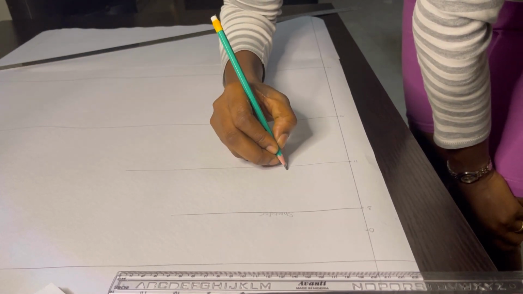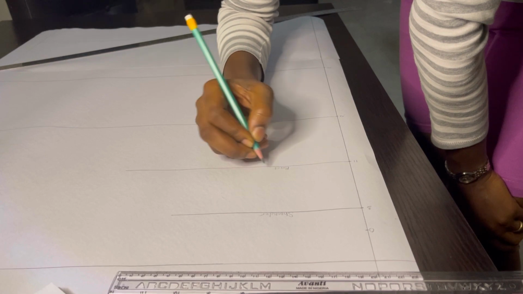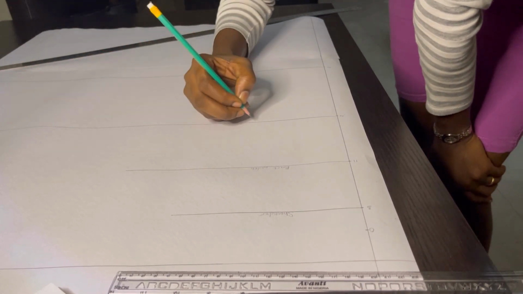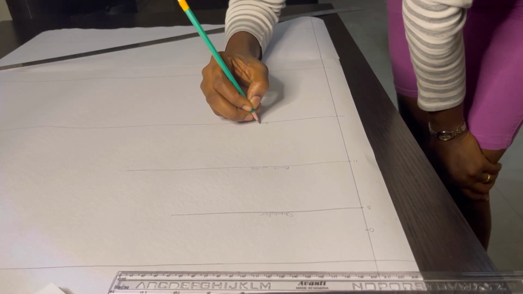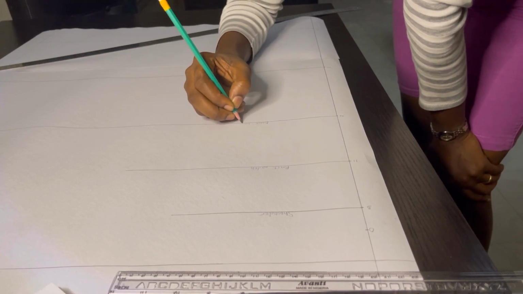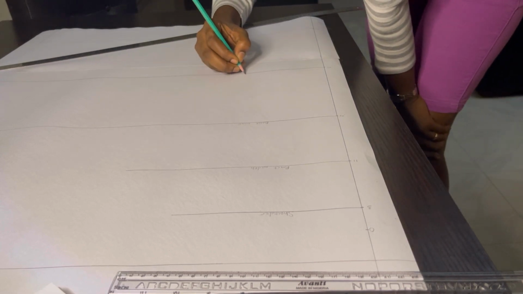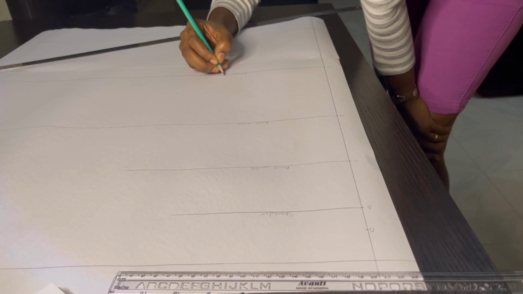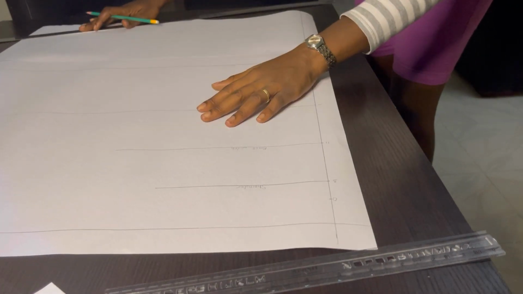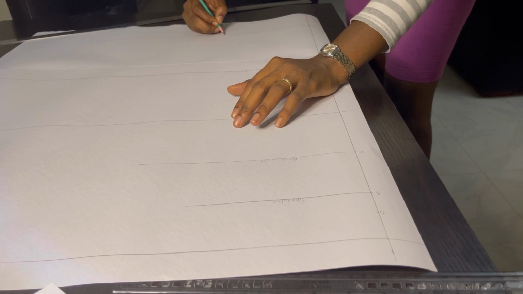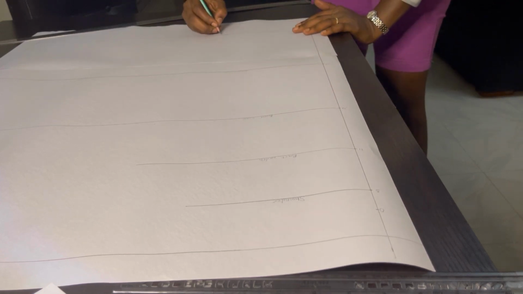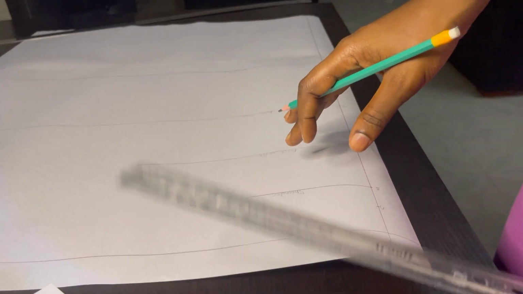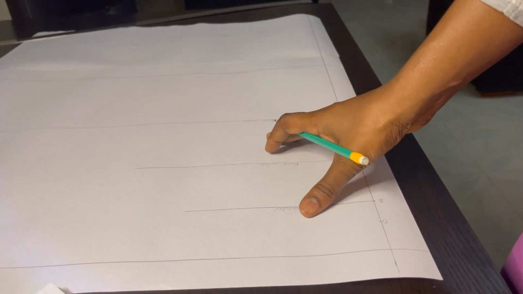This is back width or across back. This is my bust line. This is waistline, and this is my hip line. Always label. Always label is important to do so.